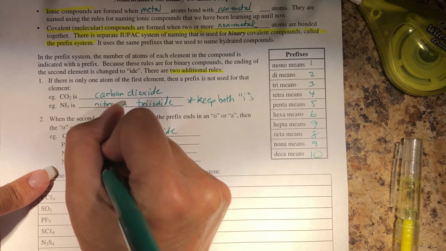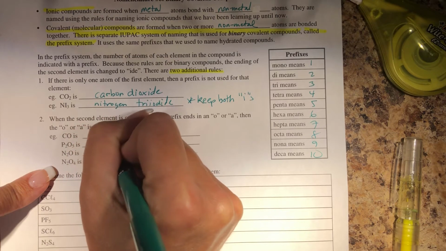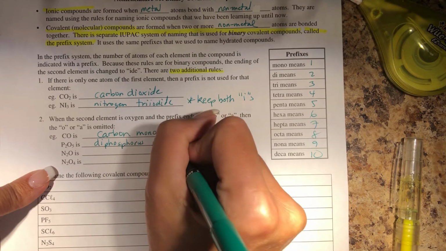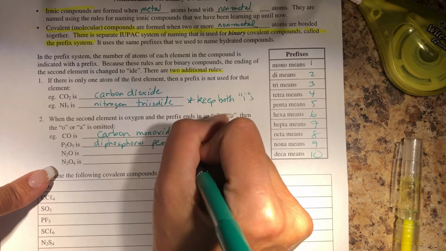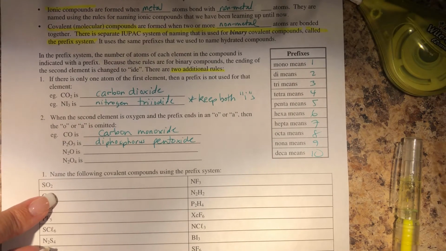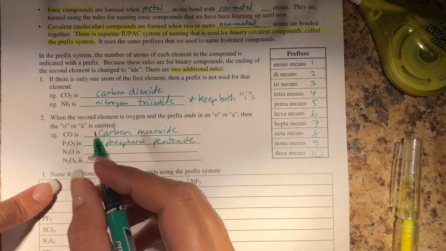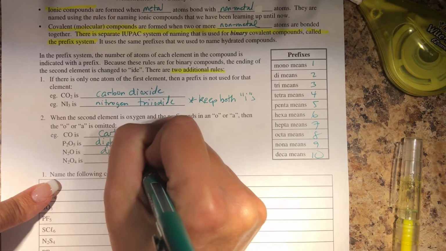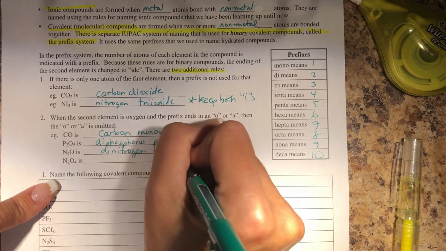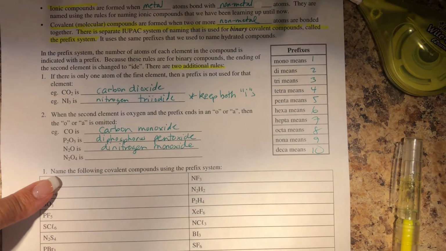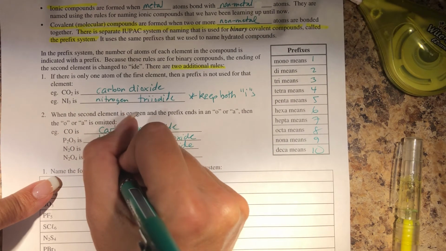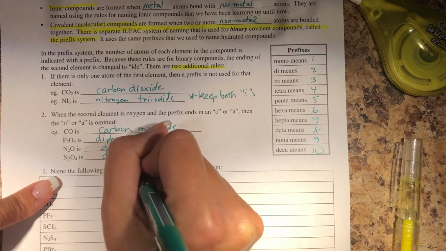Diphosphorus pentoxide. And N2O, dinitrogen monoxide. And also dinitrogen tetroxide. Sounds like I'm saying tetraoxide, but I'm saying tetroxide. I've dropped that A.